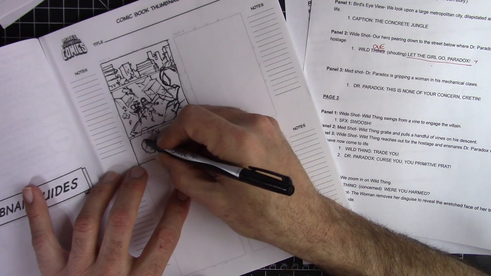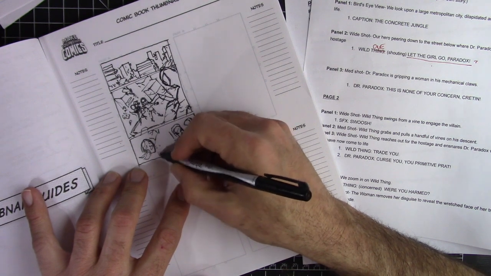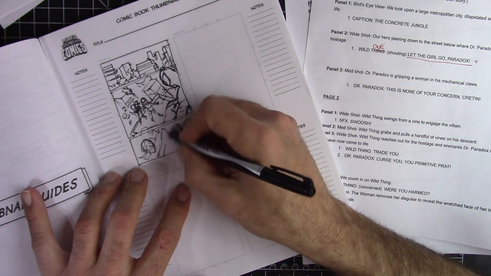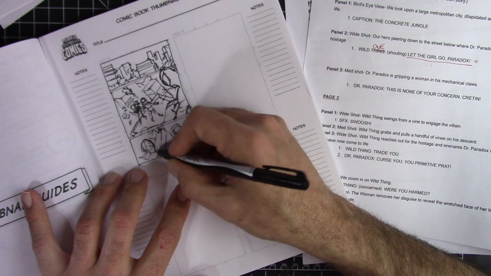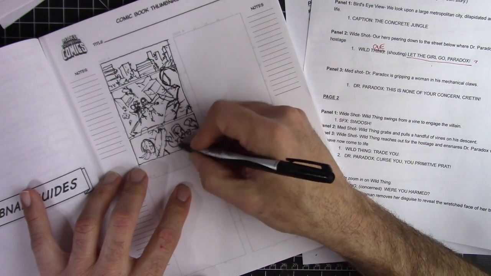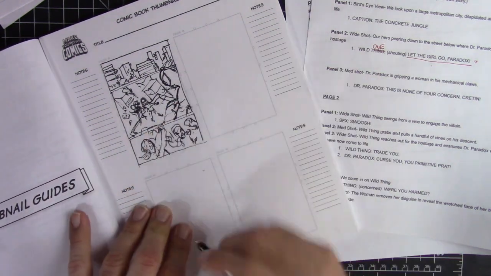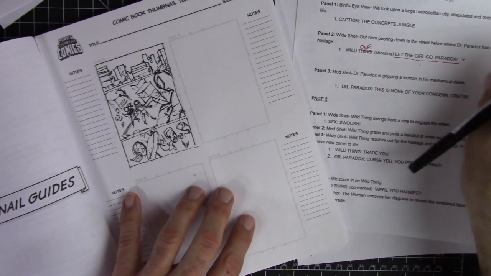She's got a worried look on her face, hair blowing in the wind. Her arm is coming up here, holding on to his arm so that she doesn't fall. And again, we get a little bit of perspective right here with our villain. So there we go. That's how we do a first page.